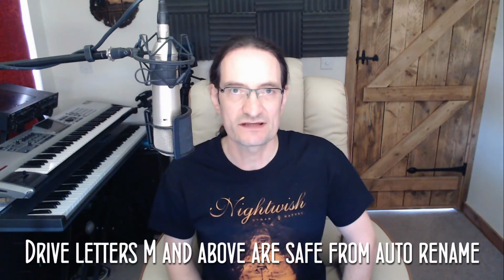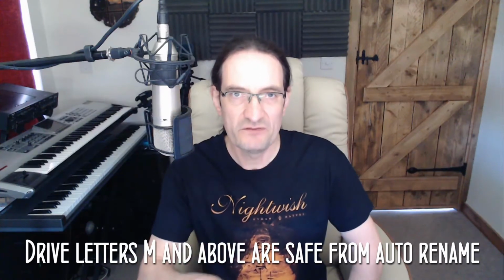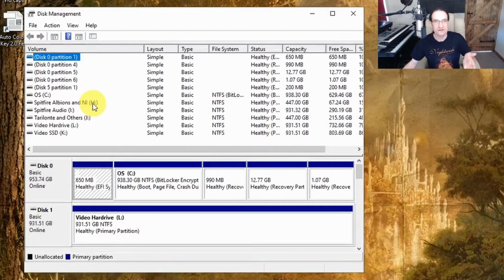What I'm going to do though is I'm going to put them on letters R, S and T, because those drive letters are way away from anything that the Windows management is going to do automatically, and they will stay permanently locked to those drive letters. So it doesn't matter whether you put a thumb drive in or an external hard drive, there's very little chance that Windows is ever going to come anywhere near them. But just use it to reallocate whatever letter you want.